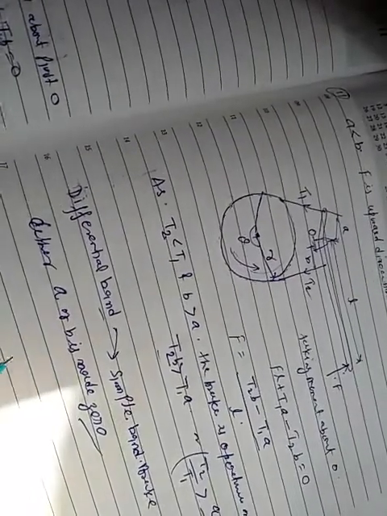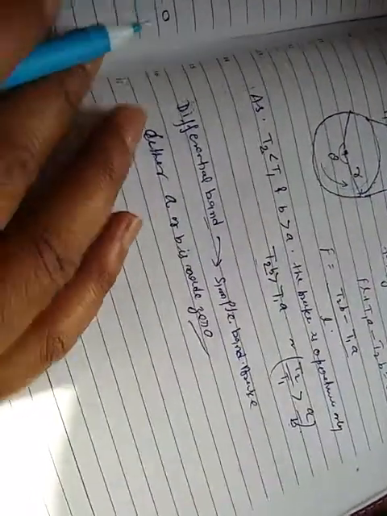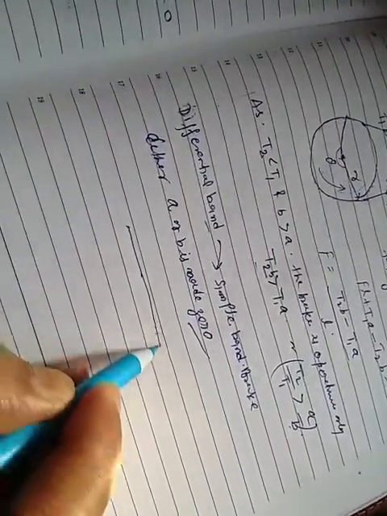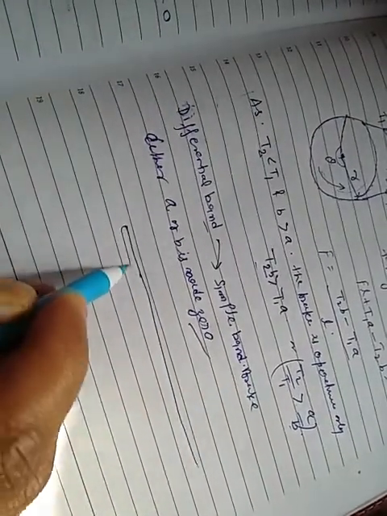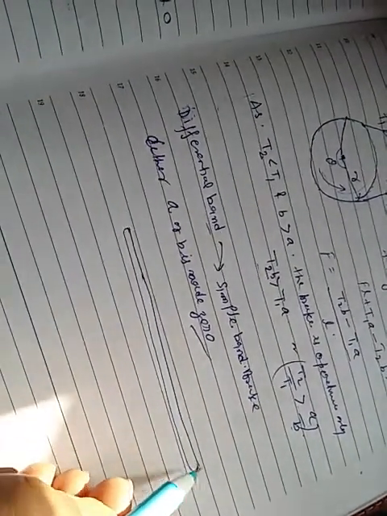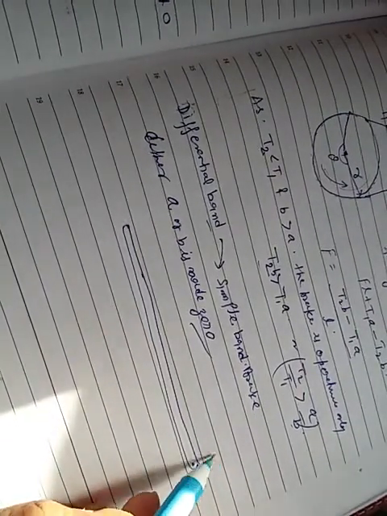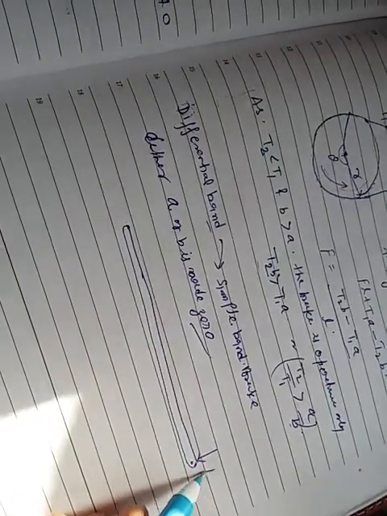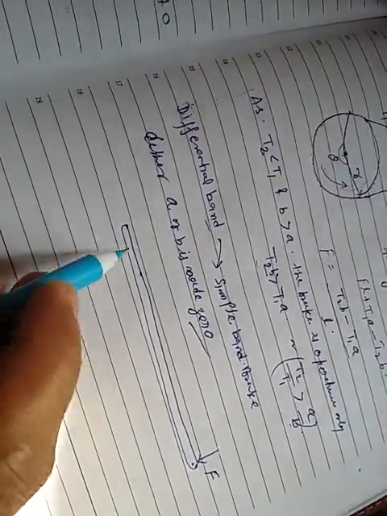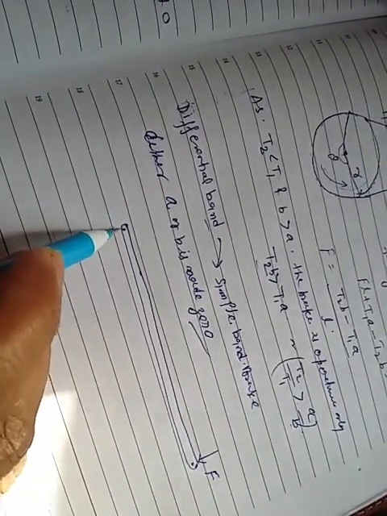So now we draw the diagram of the simple band brake. This is the one lever, and this is the free end of the lever where the force is applied. The force may be in the downward direction, and this is another free end.